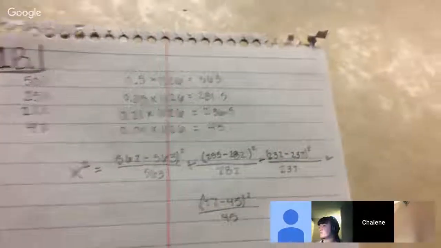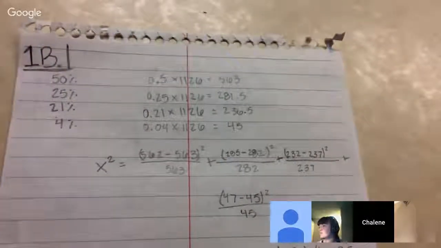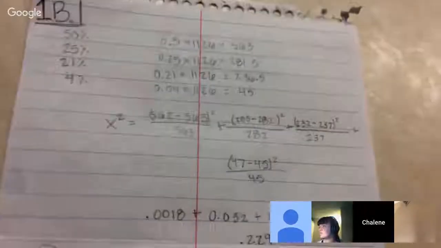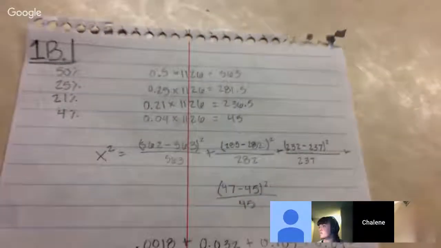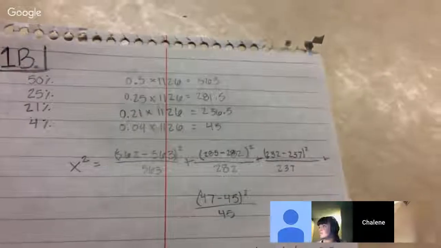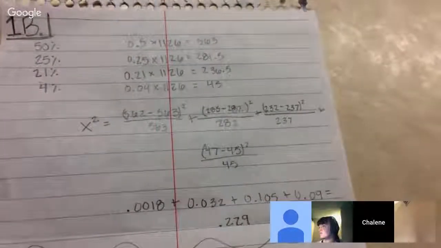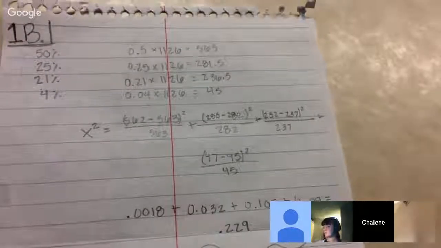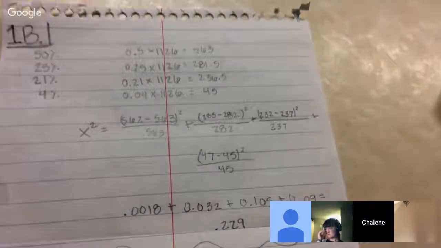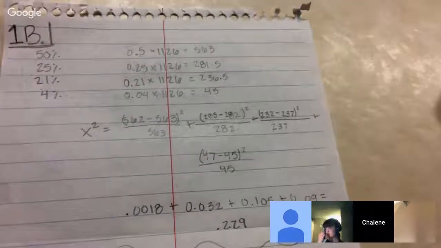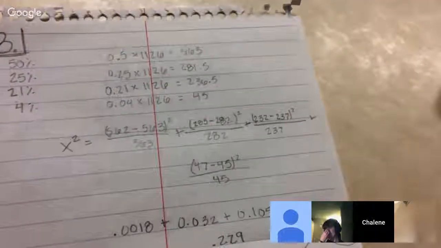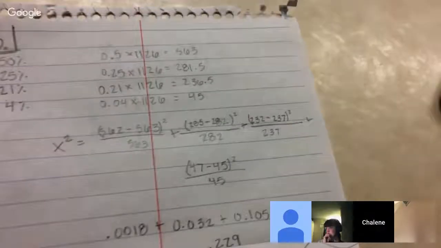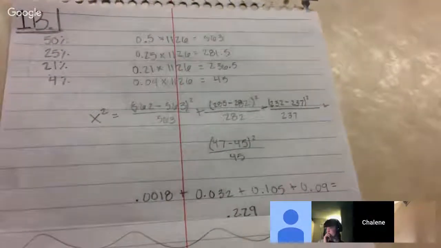So going through the chi-square test, we have to do the observed minus the expected, squared, over the expected for each one of those 4. So the total comes out to 0.0018 plus 0.032 plus 0.105 plus 0.09, which comes out to 0.229, which is our result for the chi-square test. At least that's what I got.